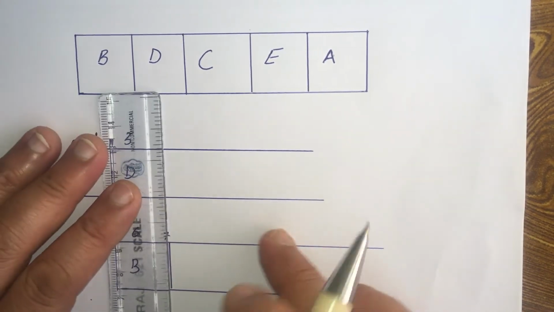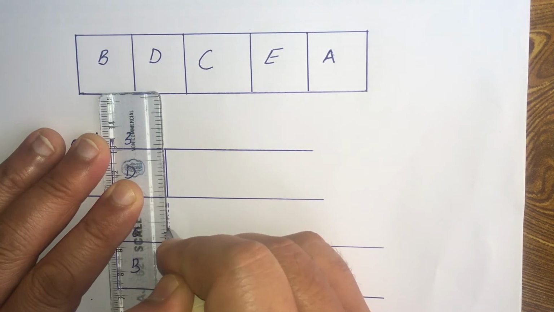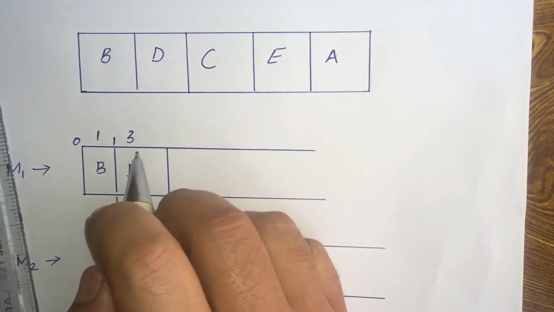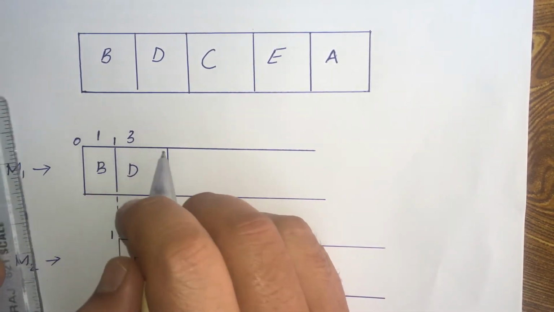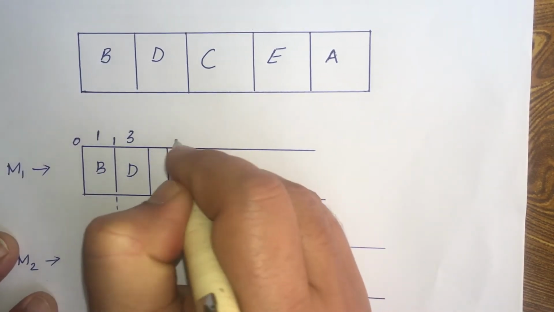However, D is done in M1 by the 4th hour, right? 1 plus 3 is equal to 4. So obviously there will be some waiting time, idle time of how much?